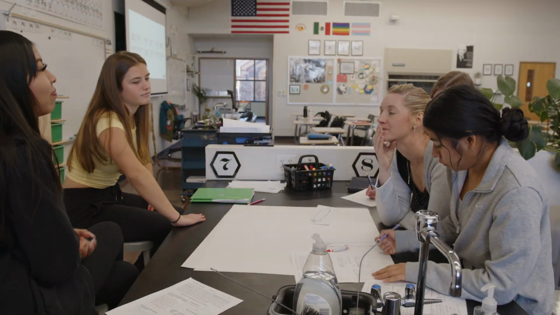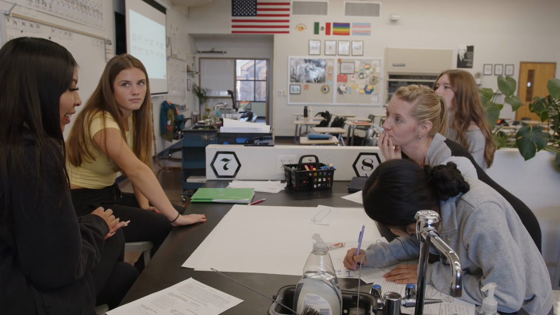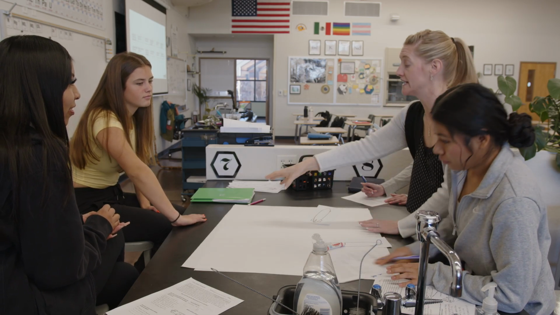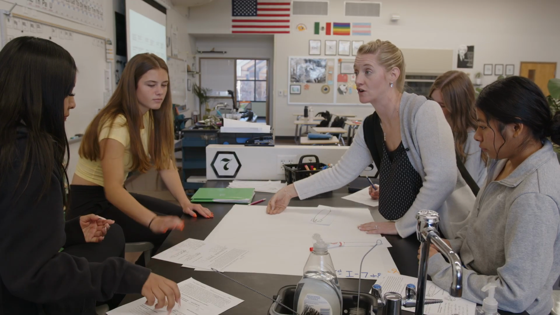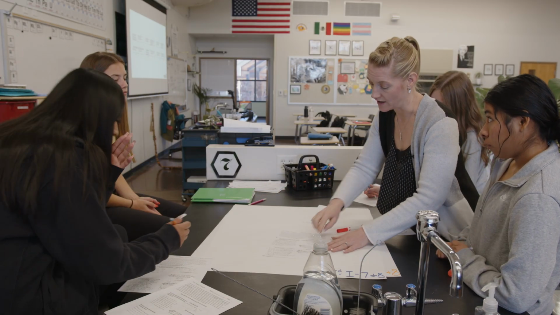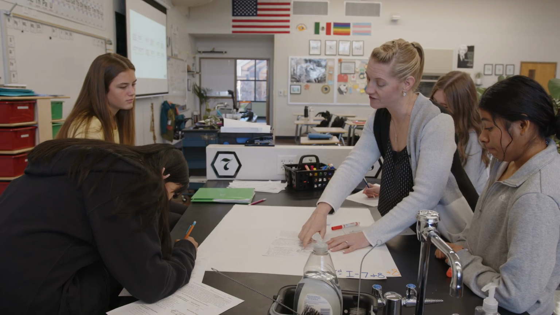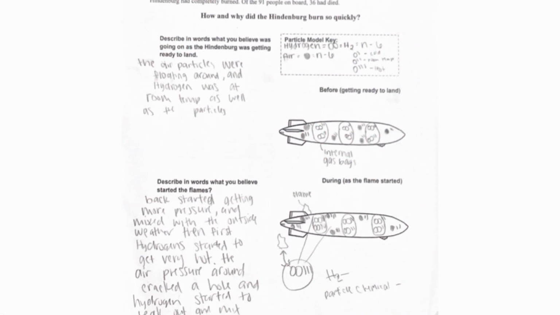Next, groups construct their initial models of the phenomenon. These models visually capture their current thinking and are revised later in the unit. In the Hindenburg example, groups depict the airship's structure, possible ignition sources, hydrogen mixing with oxygen, or imagined sequences of events. Some models are scientific, others are speculative. This is exactly what we want.